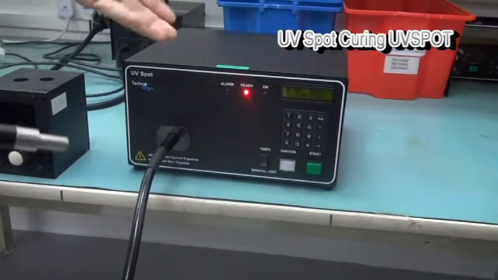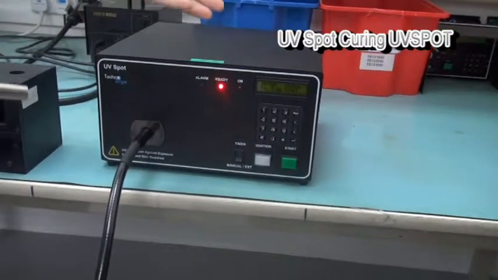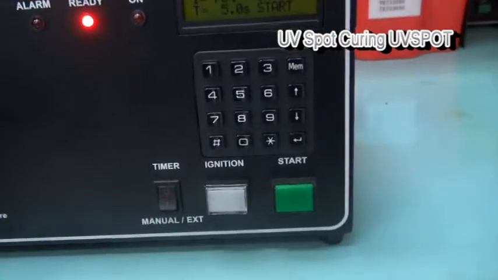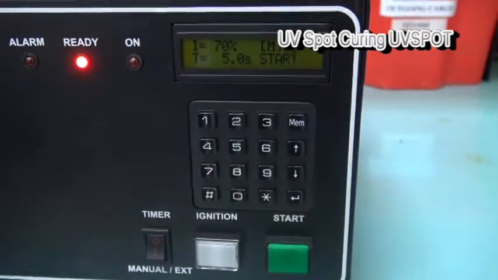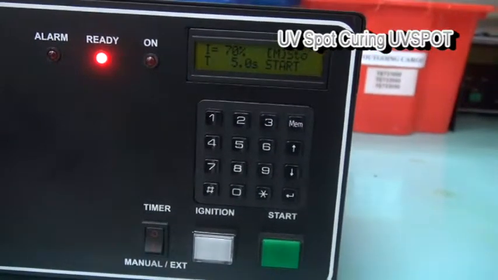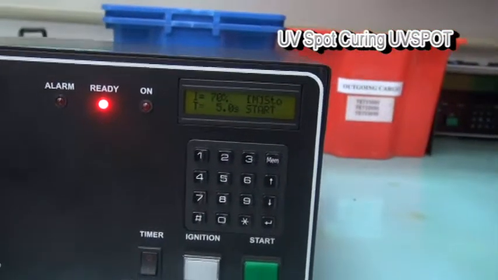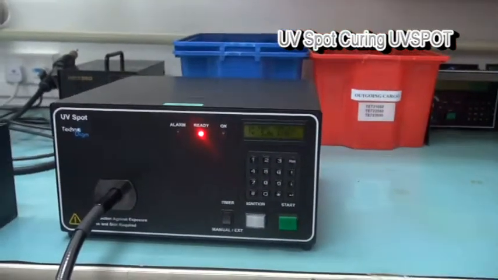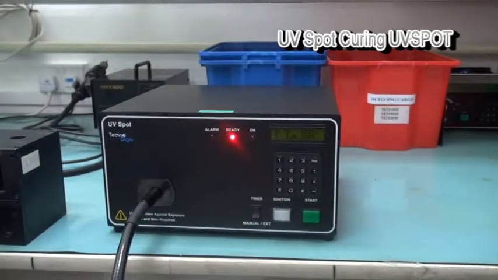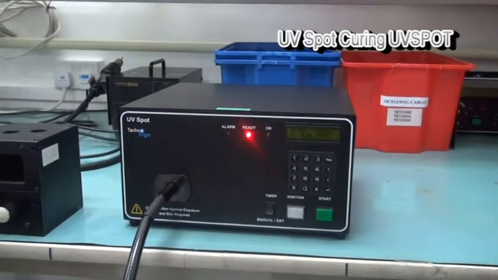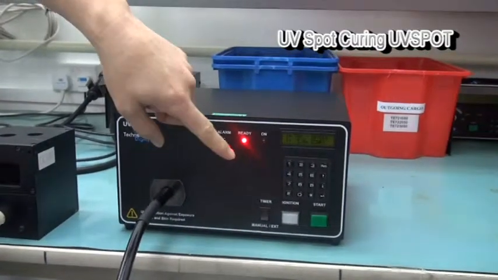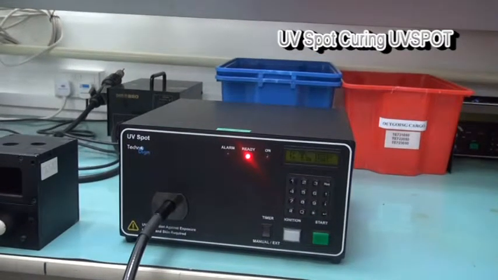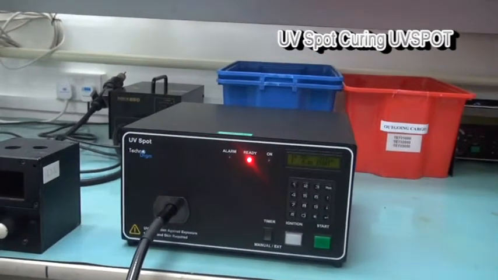It's actually very simple. Once you turn it on, you set your timing or whatever, the opening, whether the shutter is going to be full or half or whatever. And then you just press the button and start. So what's the use of ignition? Ignition is to ignite the lamp. When you turn it on, the system will be on, but the lamp will not turn on. When you're ready, you press that one, then the lamp will ignite for the period of time that we have set.